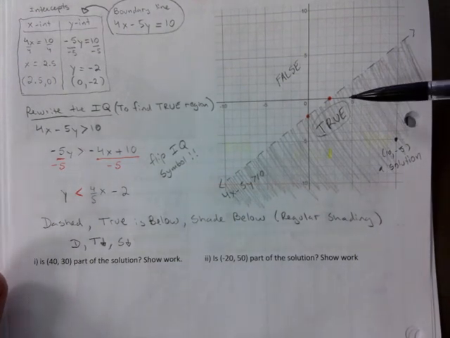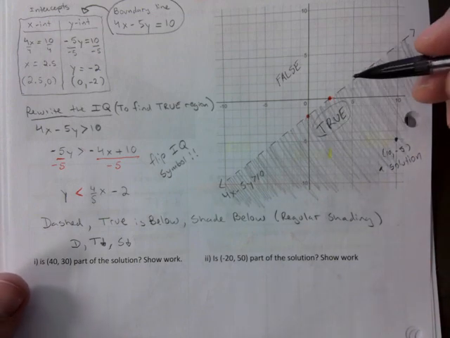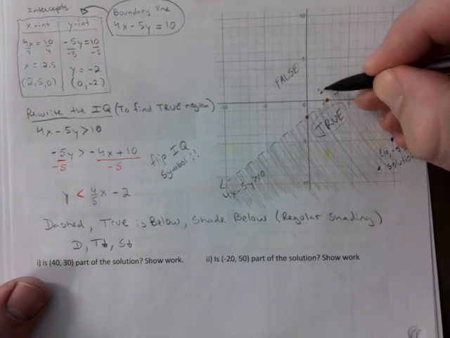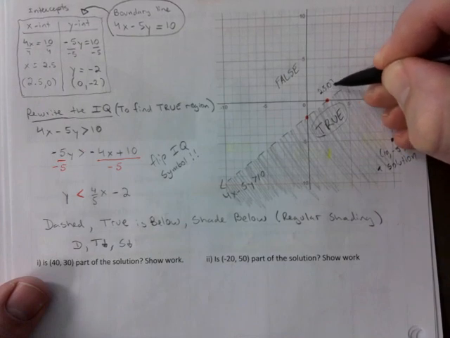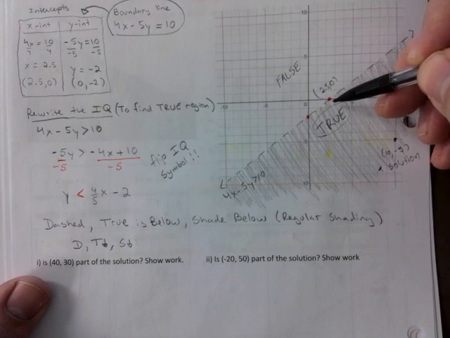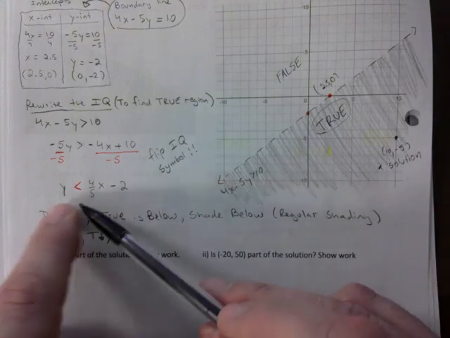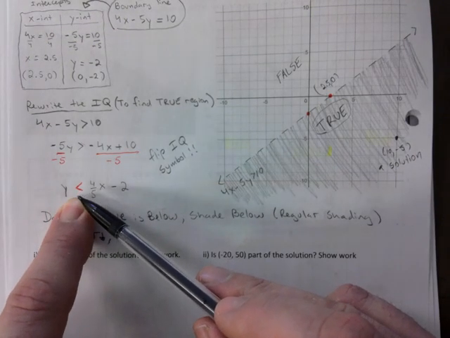But in this particular case, 2.50, is it a solution? Can I pick the one that's right on the line? I cannot. Two things could give it away. It's a dashed line, or just go by the symbol, right? There's no equal sign.